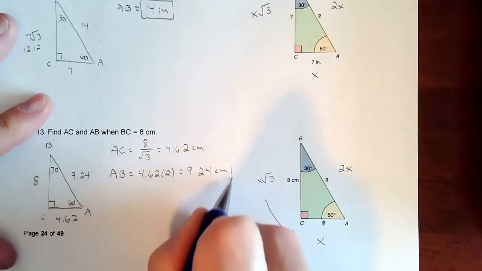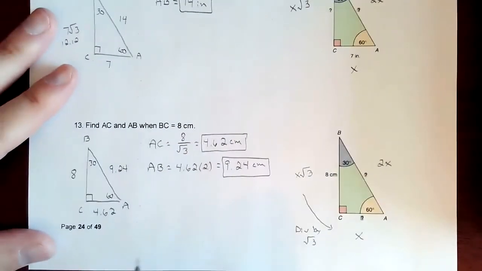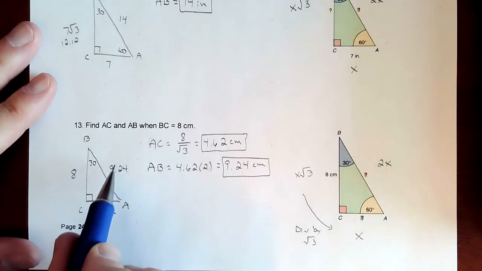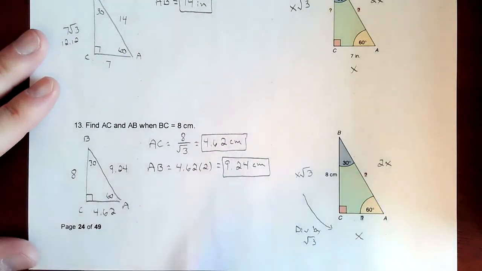Centimeters. Okay, and then I do a real quick spot check to make sure everything feels okay. The smallest angle should be across from the shortest side. The biggest angle should be across from the biggest side. And then your middle angle should be across from the middle side. So all that lines up, and I feel like we did this one okay.